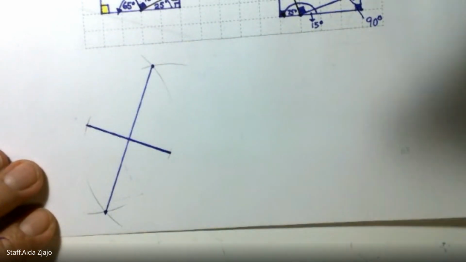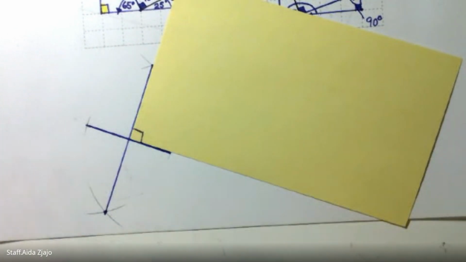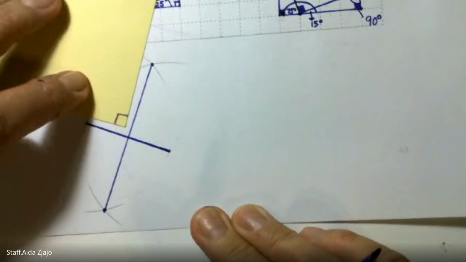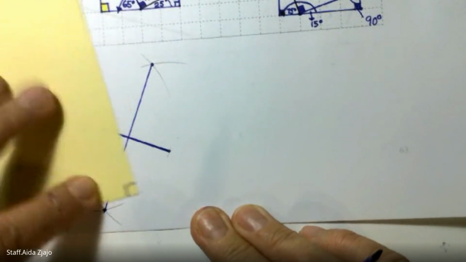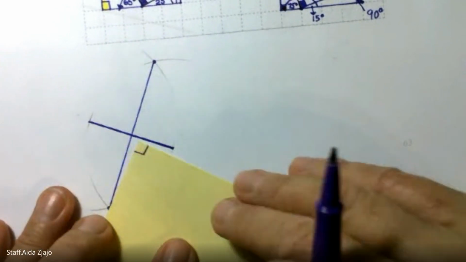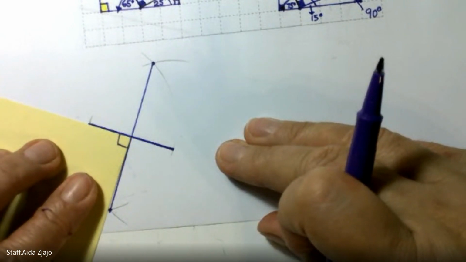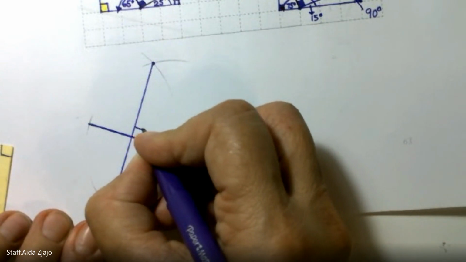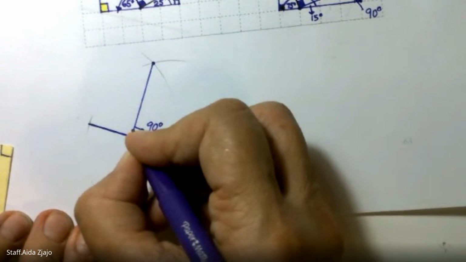If you don't believe me, here we go. There it is, 90 degrees, and when you cut a line segment perpendicularly, you get 4 90-degree angles, so you practically have a whole circle.